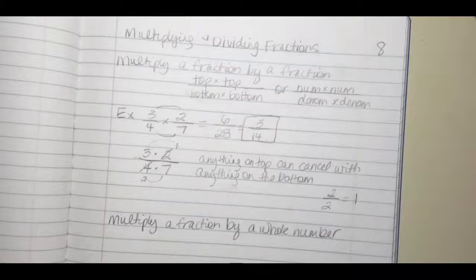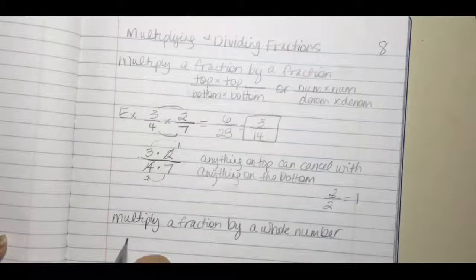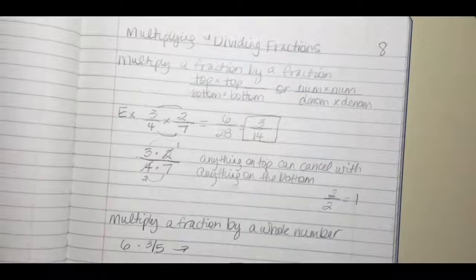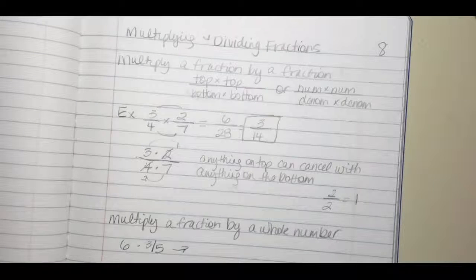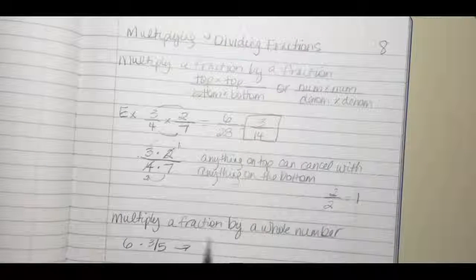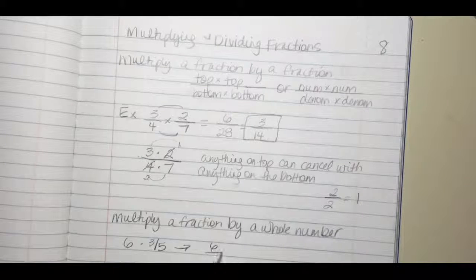So, Trinity, we're going to do 6 times 3/5. How can you change any whole number into a fraction, Trinity? Put it over what? Hi, Trent. How can you change any whole number into a fraction? What number do you put it over? A 1, right? So I could change this to 6 over 1 times 3 over 5.